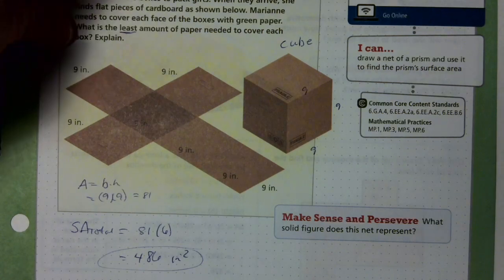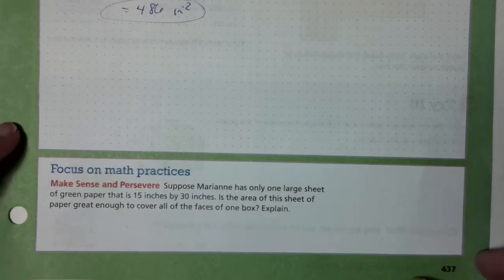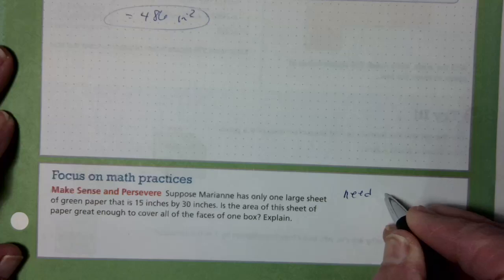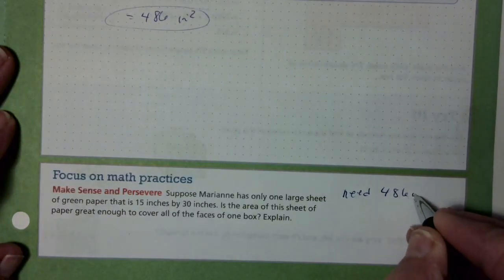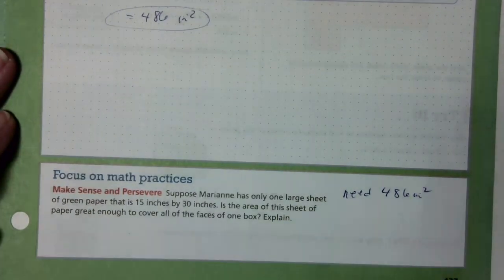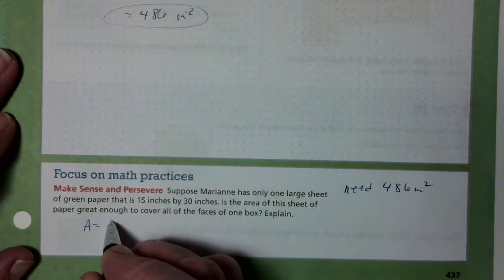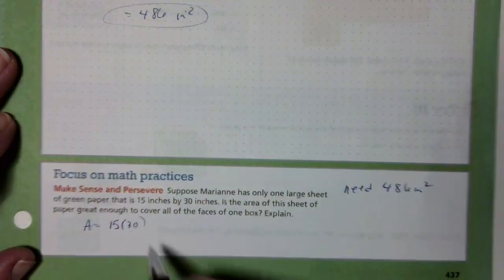Okay, let's look down here at Focus on Math Practices. Suppose Marianne has only one large sheet of green paper that is 15 by 30 inches. Is the area of this sheet of paper great enough to cover all the faces of the box? Well, we know that we need 486 inches squared because we just calculated that. Okay? So we want to see how much she's got. She's got 15 by 30.